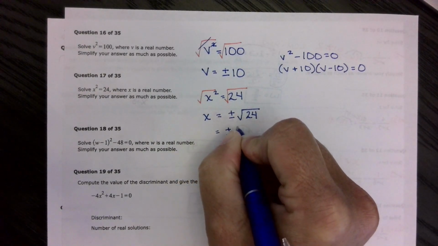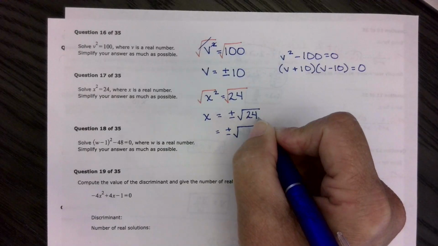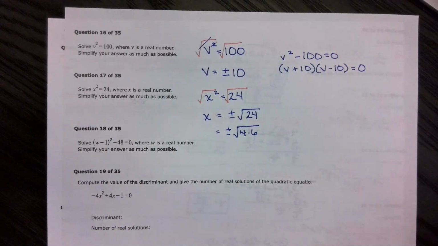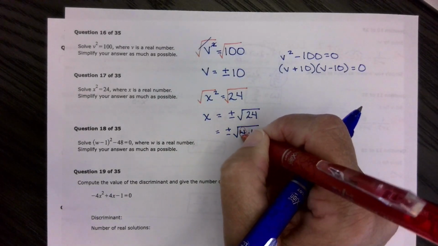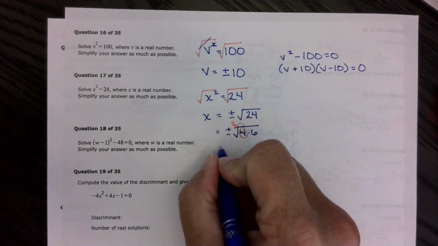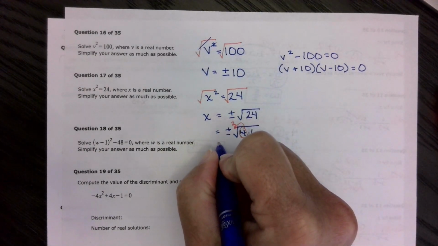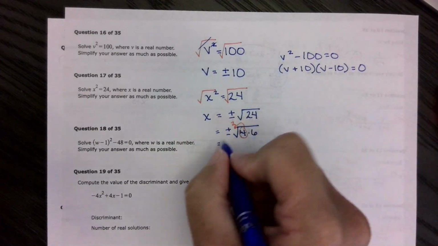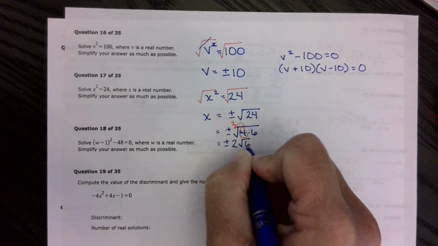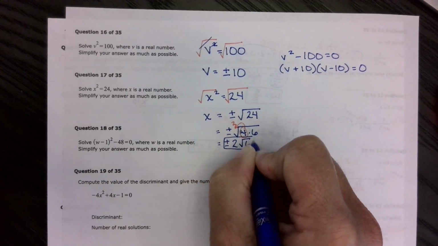What's the biggest perfect square that goes into 24, which is 4? It's 4 times 6. Well, I can take the square root of 4 to get 2. So my answer here is plus or minus 2 times the square root of 6. That is my simplified answer.